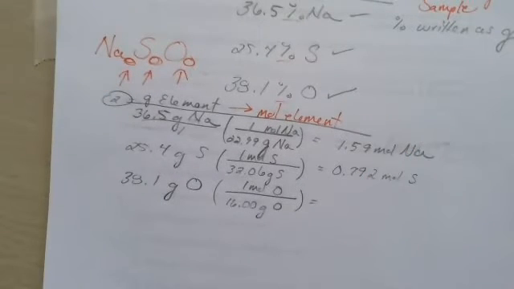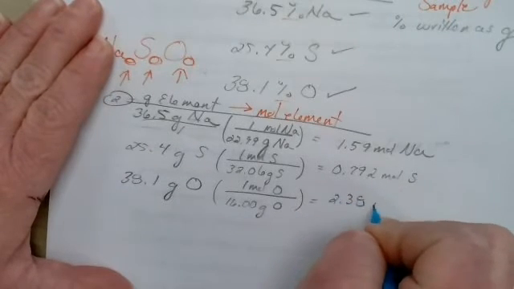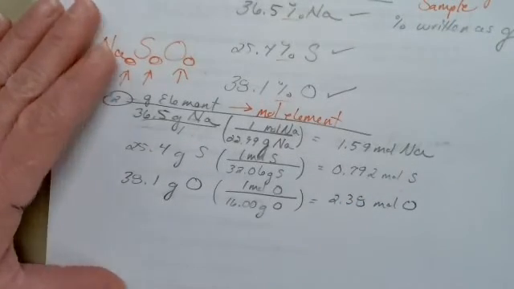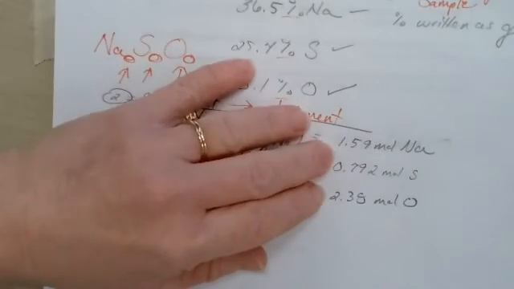and oxygen, please. 6.38. Excellent. All right. Now, just as I just said, what we are after is our formula. Percent, can't do anything with it. Grams, a little bit better, but moles.